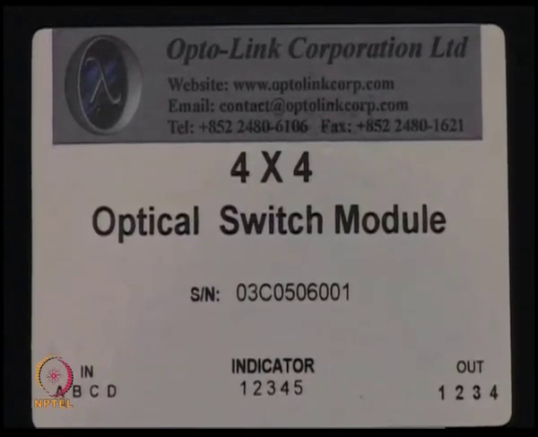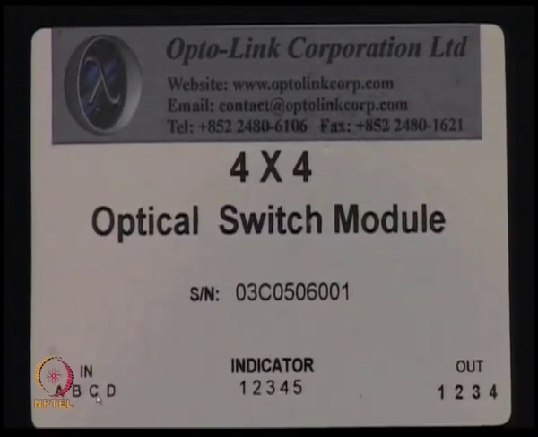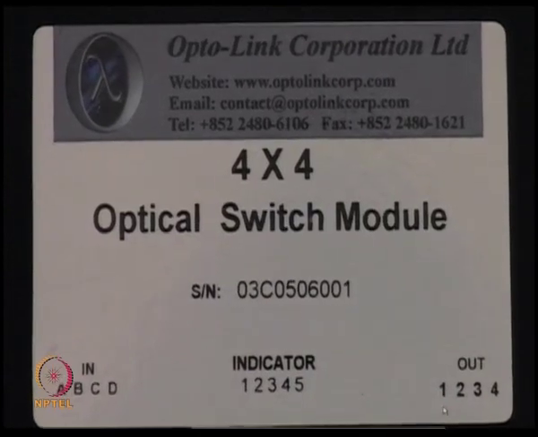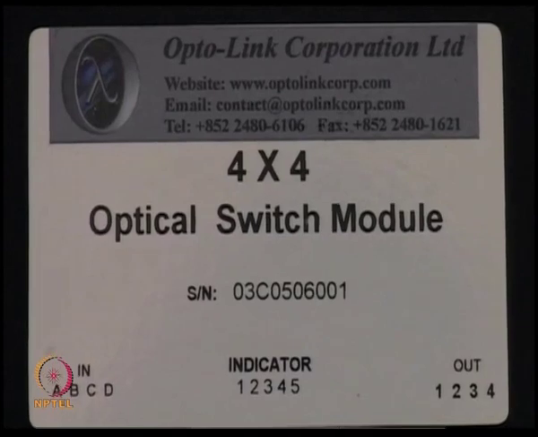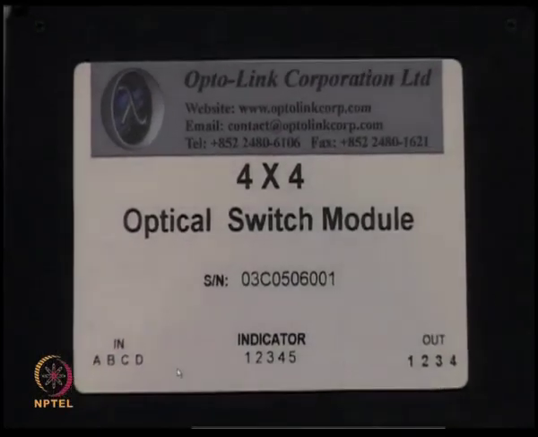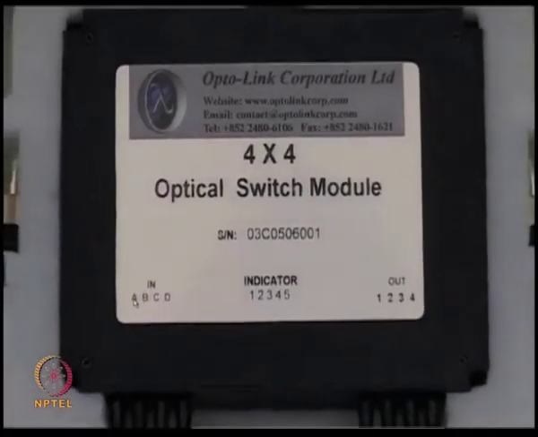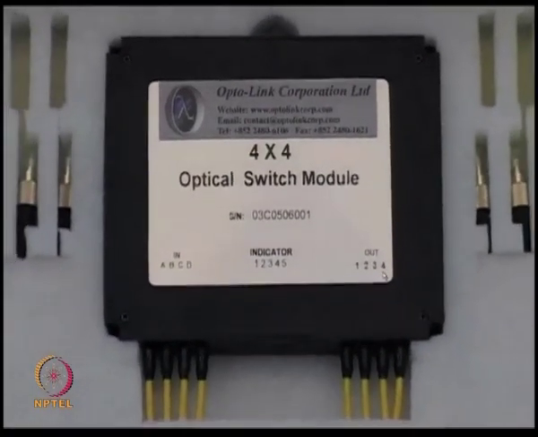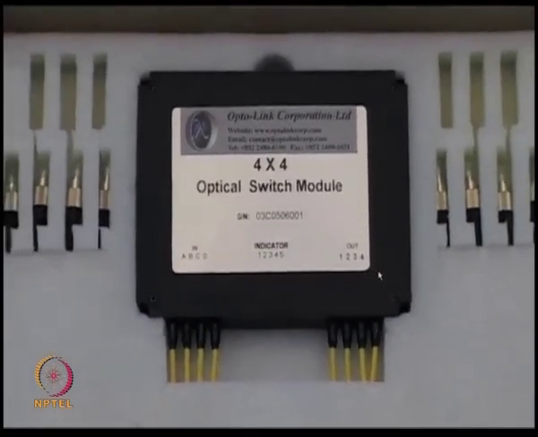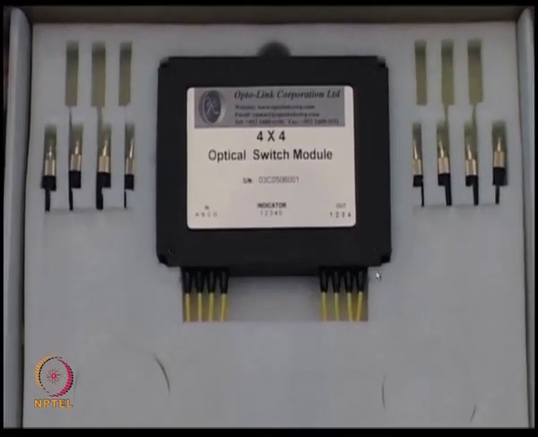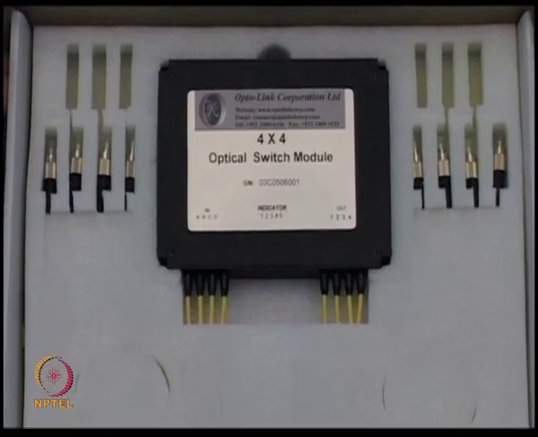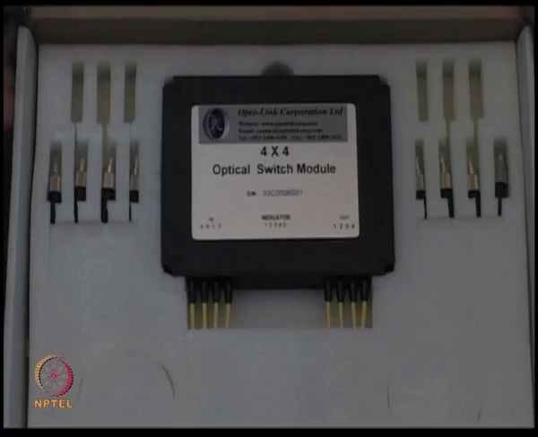So, you are having here the inputs which are given by A, B, C, D, and the outputs are 1, 2, 3, 4. So, essentially you are having a cross connect switch. By giving different control signals the light can be connected from any of the inputs to any of the outputs. So, this device can be used for creating cross connects or for routing the light on the optical networks.